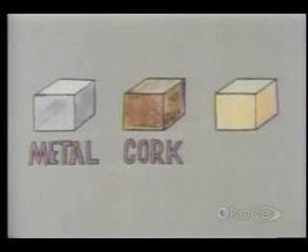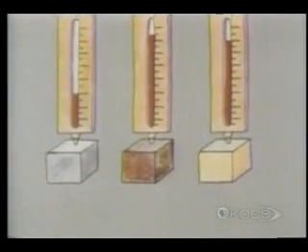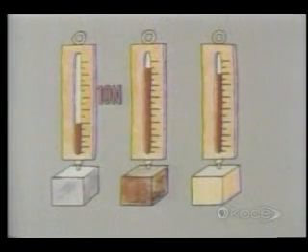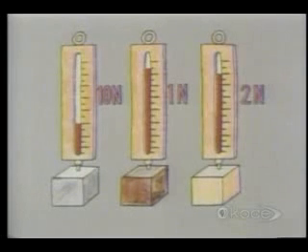Here are 3 cubes, one of metal, one of cork, and one of plastic. They all 3 have exactly the same volume. But the metal cube weighs 10 newtons and is denser than water, whereas the cork cube weighs 1 newton and is less dense than water. And the plastic cube weighs 2 newtons and has exactly the same density as water. Now here are 3 water jugs, each full to the brim, and each with a Newton balance beside it.